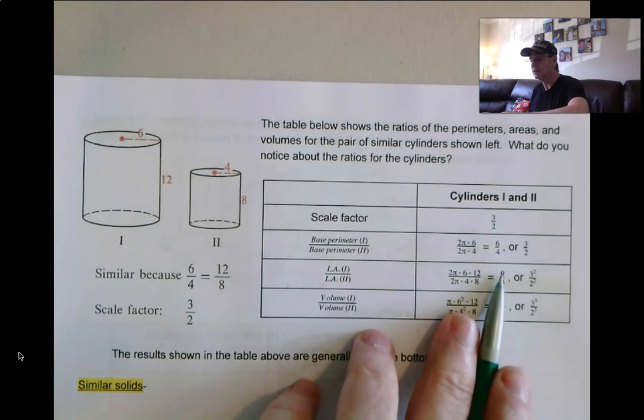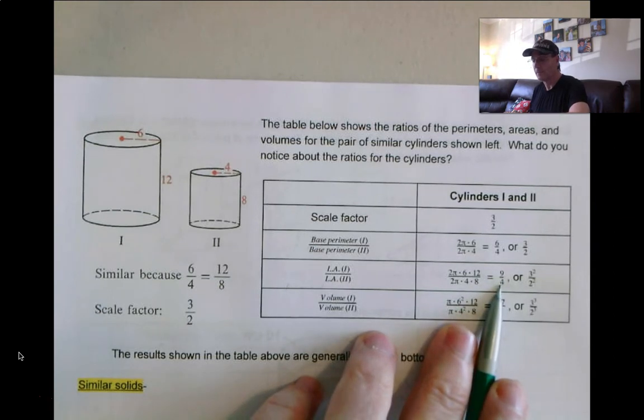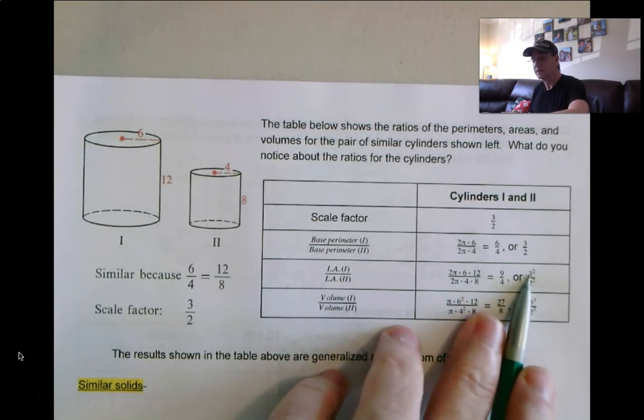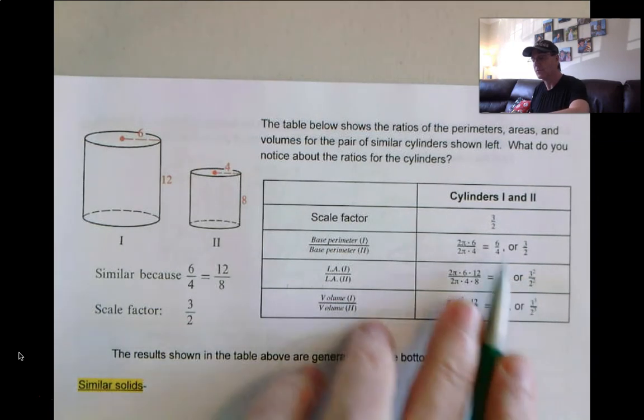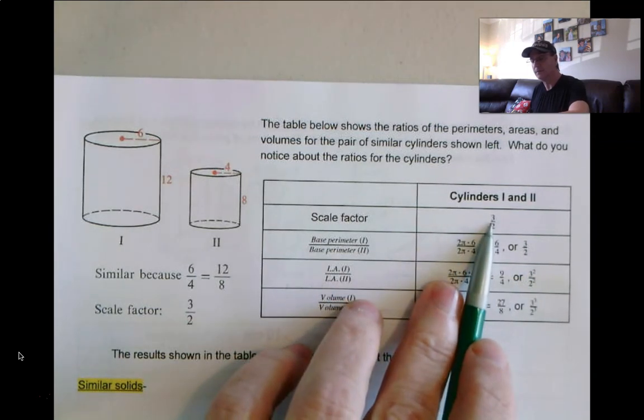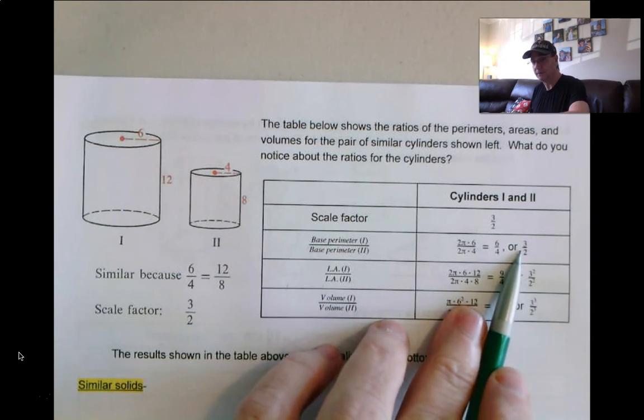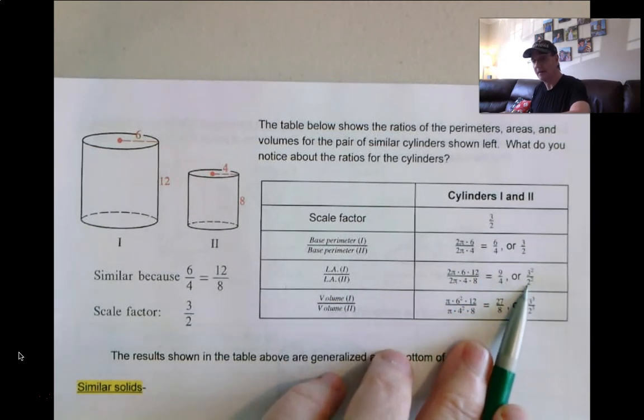It goes down here, reduces down to 9 over 4. 9 over 4 is 3 squared to 2 squared. So similarity ratio is 3 to 2. The ratio of the perimeters is 3 to 2. The ratio of the lateral areas is 3 squared to 2 squared.